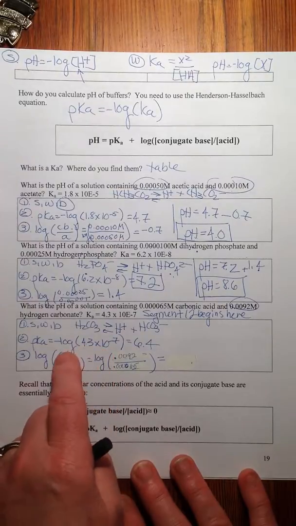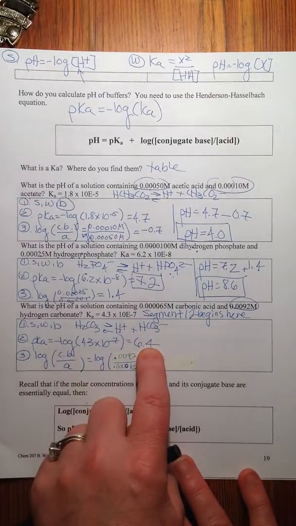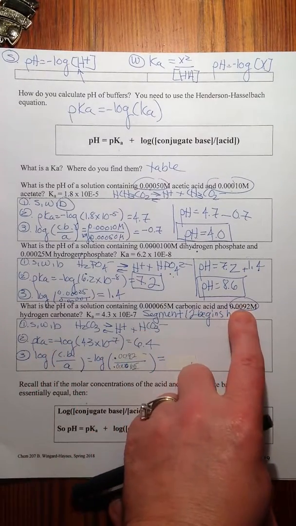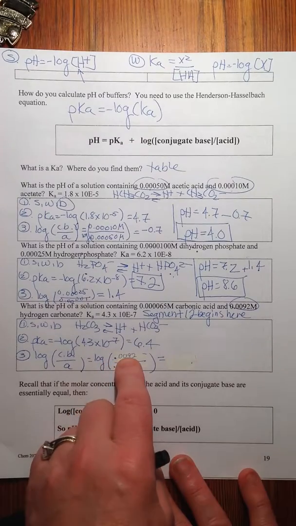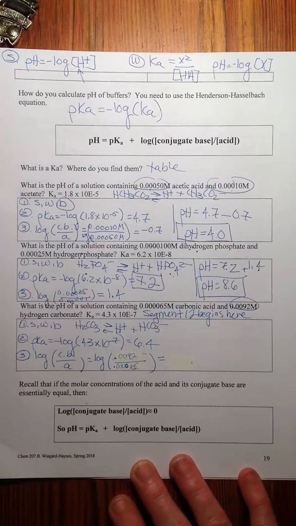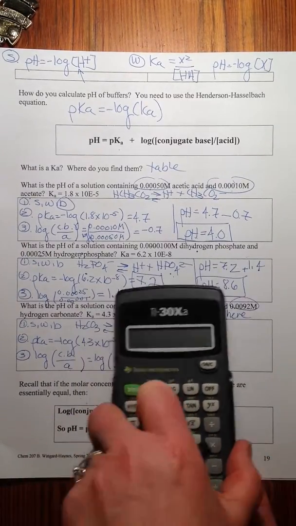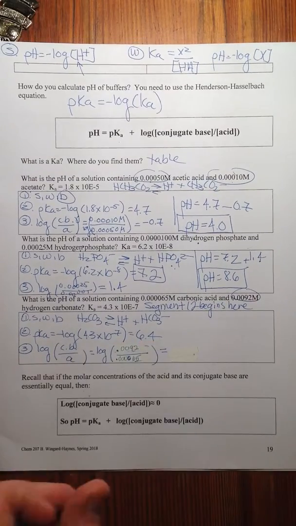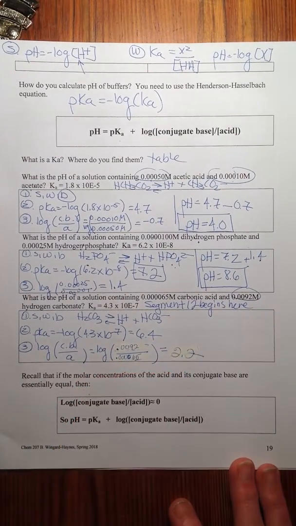Just go along with it for the point of illustration. Take the Ka, negative log, we start at 6.4. Log of the conjugate base over the acid. Conjugate base is 0.0092. That goes in the numerator. Carbonic acid goes in the denominator. And we end up with 0.0092 divided by 0.123465 equals, push log, 2.2.